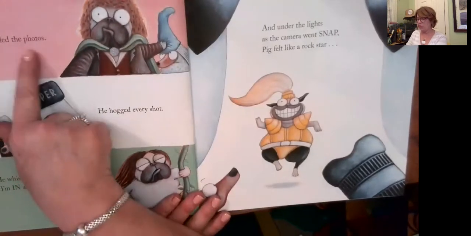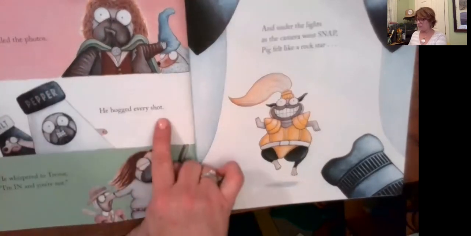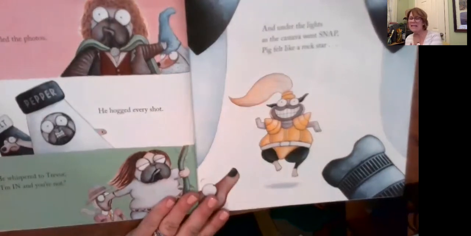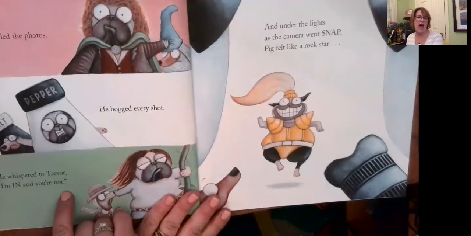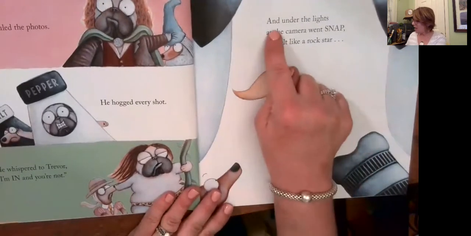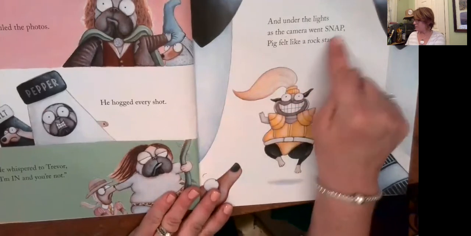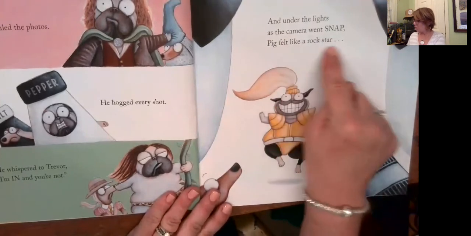Yes, Pig ruled the photos. He hogged every shot. He whispered to Trevor, "I'm in. You're not." And under the lights, as the camera went snap, Pig felt like a rock star.